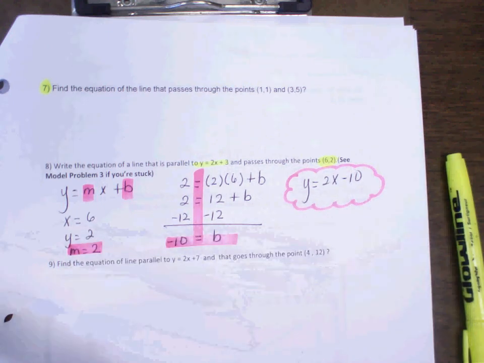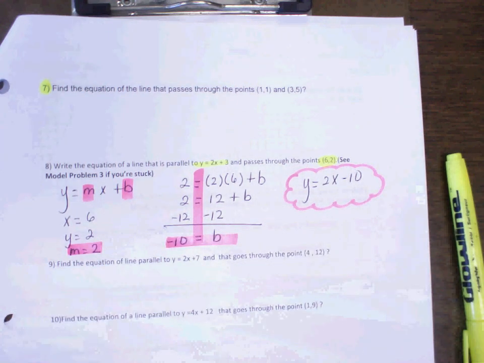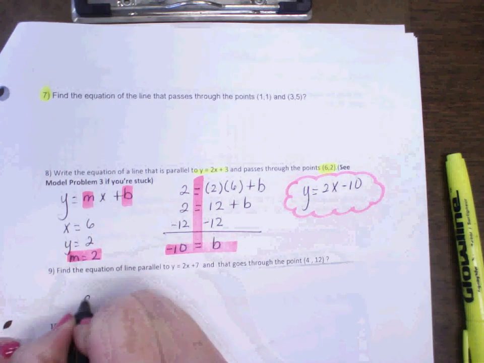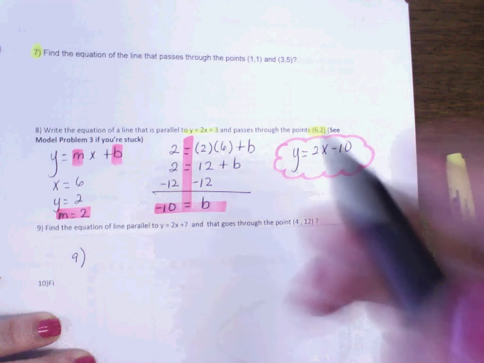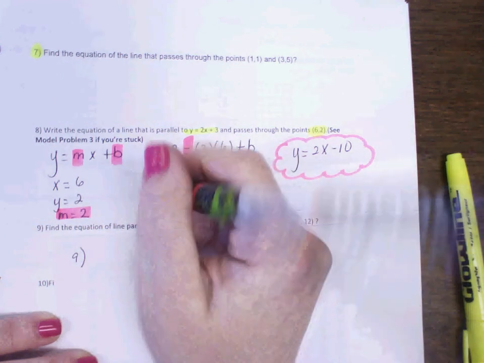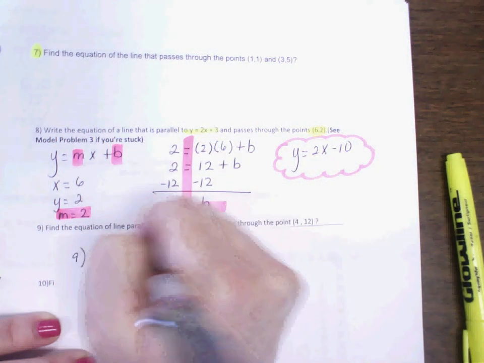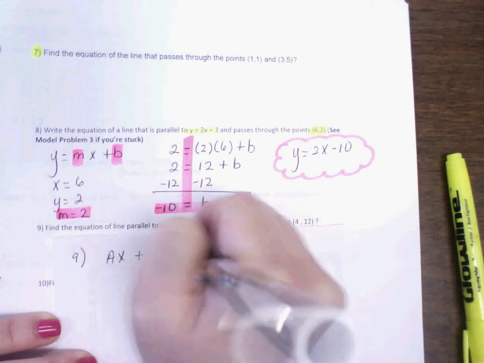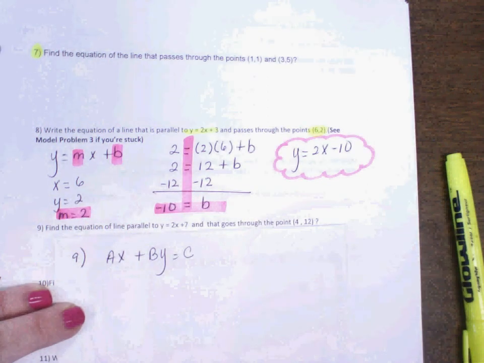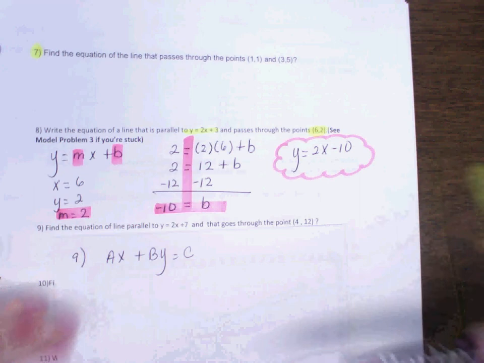But on 9, I want it in standard form. The first thing that you're going to do is, what is standard form? Look at your purple cheat sheet. Ax plus by equals c. Very good. All right, so what do you have?